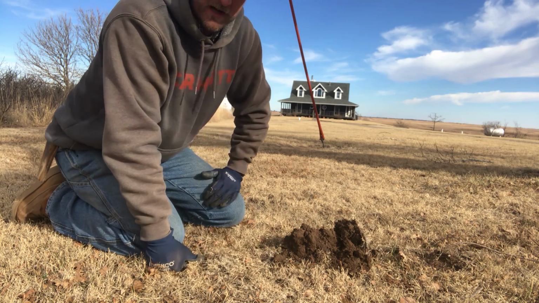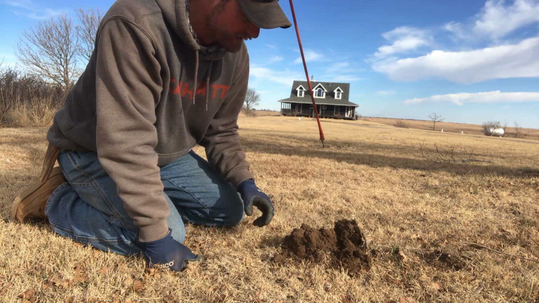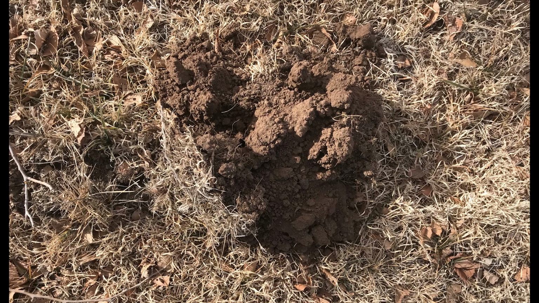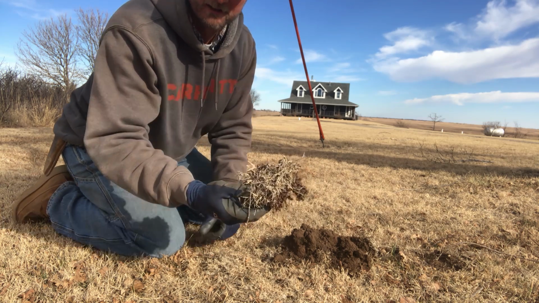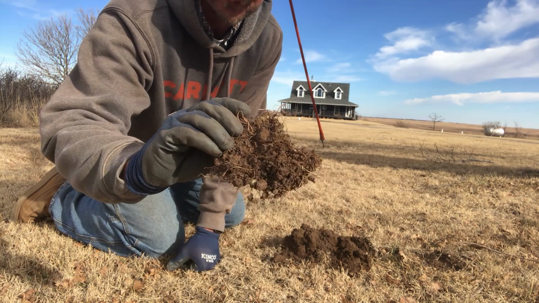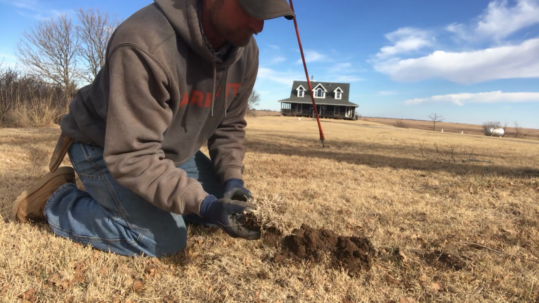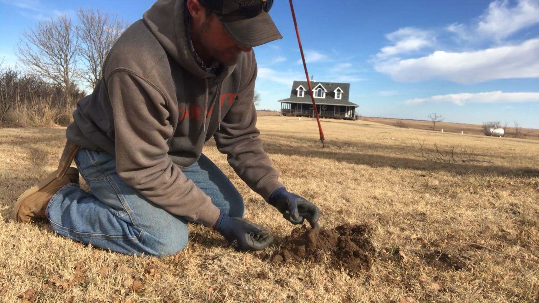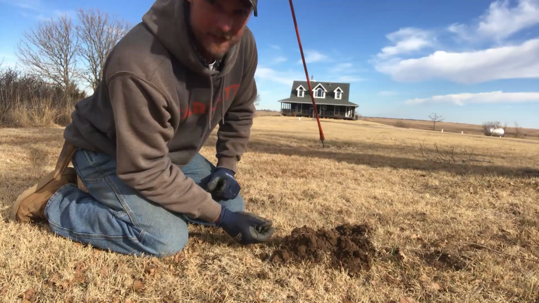So again, we're going to talk about mole damage, and this is just another example of a mole mound. I really like this. I took some still pictures before we started on this video, but this is a really good example. If you will look at this, this whole clod was pushed out of the ground by the mole. And you will never see anything like this with gophers. So if you're seeing, again, these more chunks of earth being pushed up, and it has more of this cloddy appearance to it, that is indicative of mole damage.